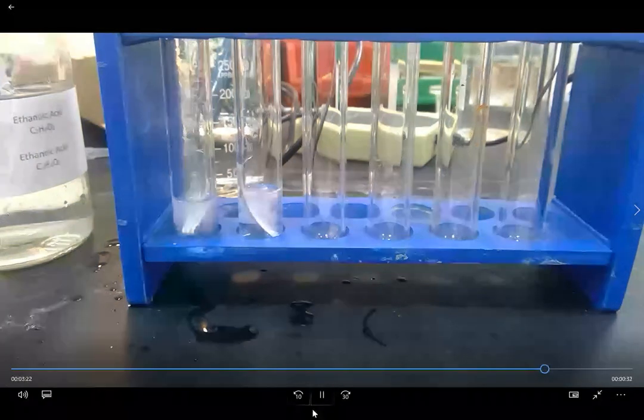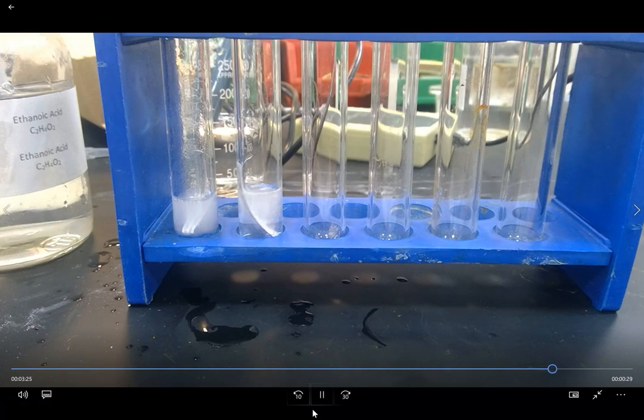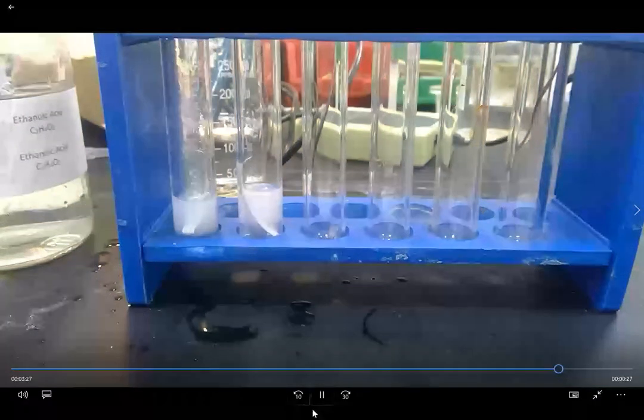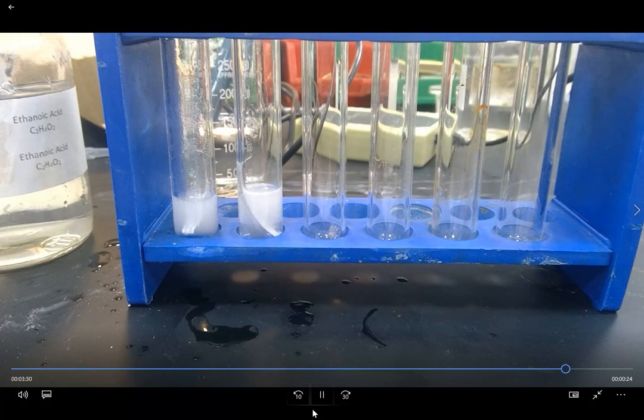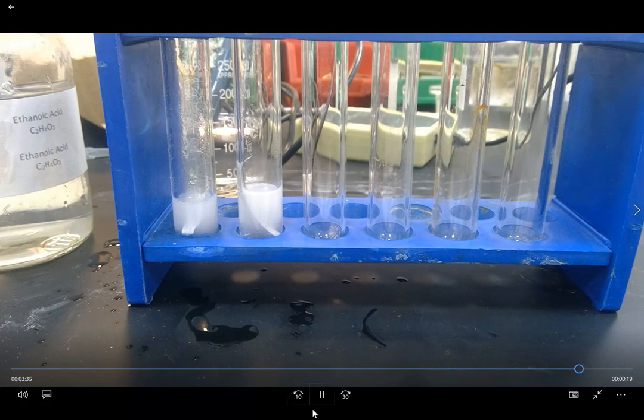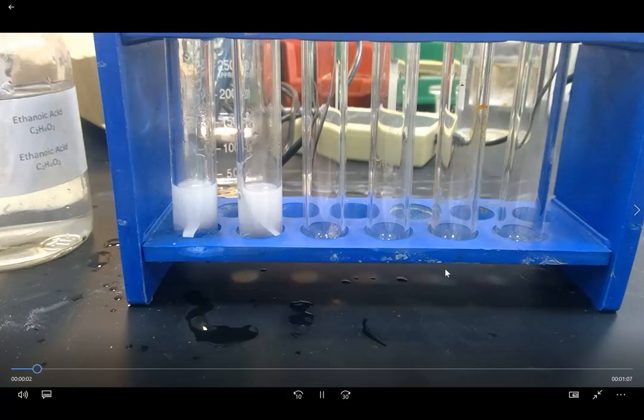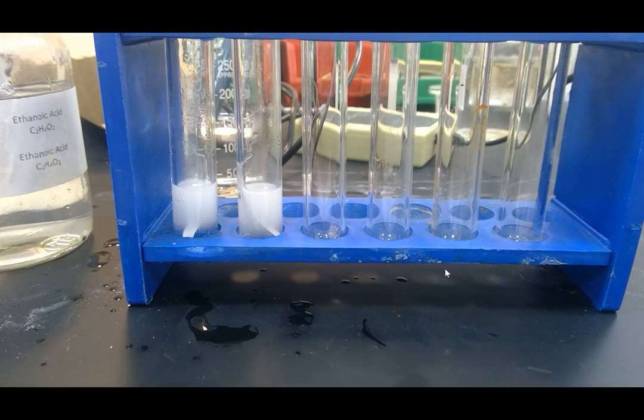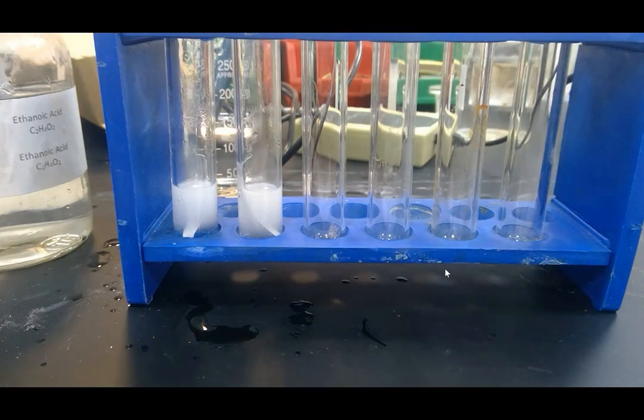Okay, so again, we can see that they are both fizzing, they're both effervescing. And we can see that the number of bubbles produced in both cases is quite high. We're going to wait and see if we can see a difference in those two reactions and how quick they are. While I'm waiting for my magnesium to react, I'm going to set up my second experiment.